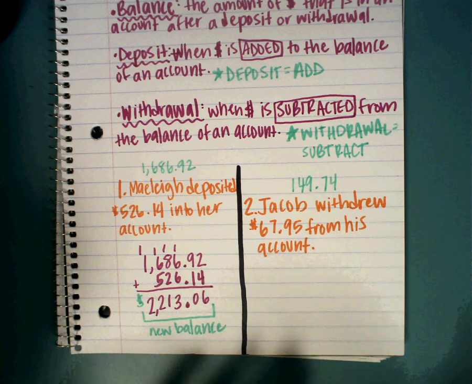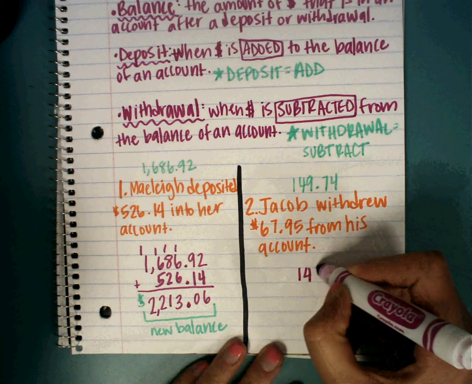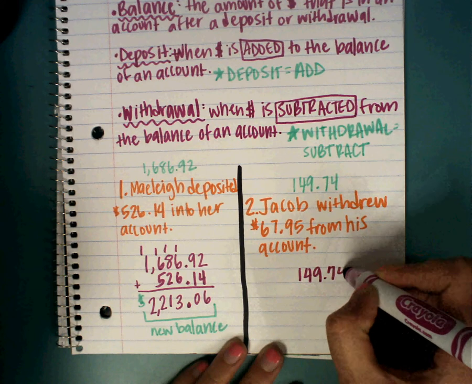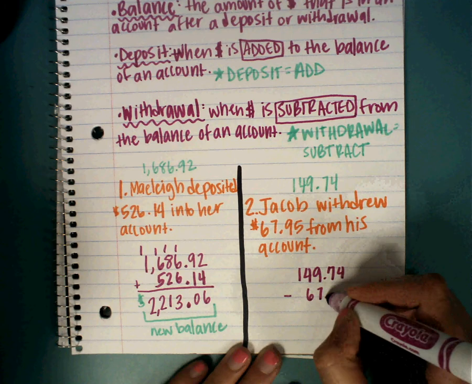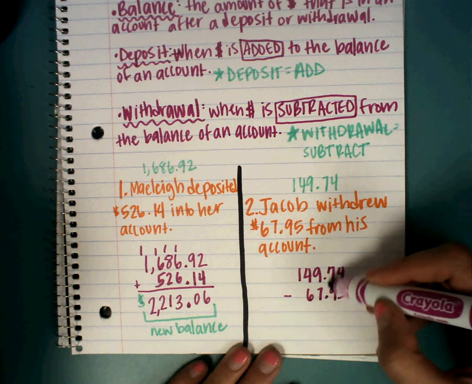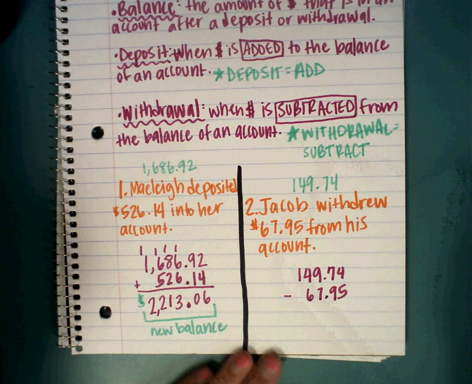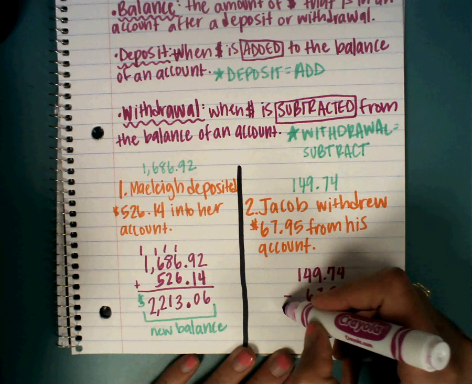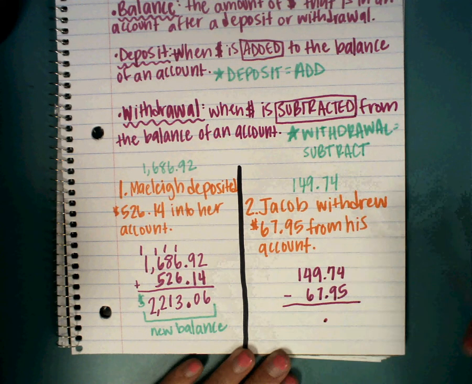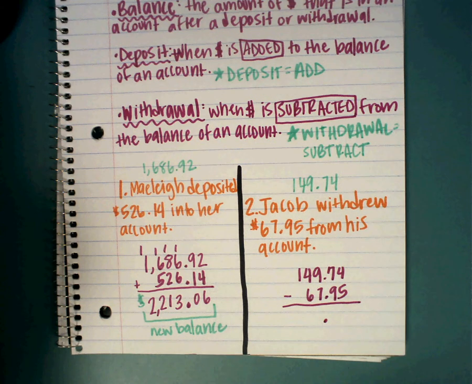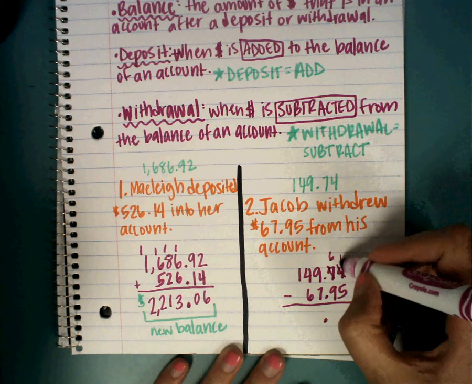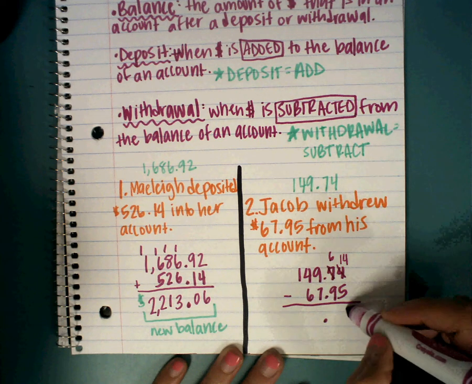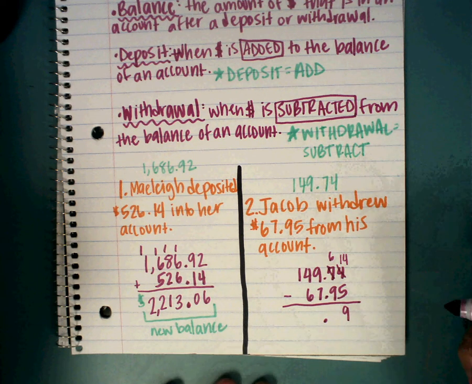So I need to subtract. I've got $149.74, whoops, 74 cents, and I want to subtract $67.95. Do you see how my place values lined up? Do you see how those decimals are lined up? Yes, Miss Hargrove, we do. Bring down that decimal. What's 4 minus 5? Can't do it. 7 becomes a 6. 4 becomes a 14. 14 minus 5? 9. 6 minus 9 is 3.